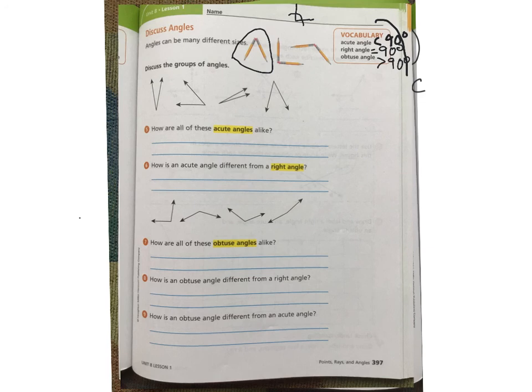The next one was a right angle. So this one was acute. Let's put an A there. This one right here is a right angle. See how it's making that perfect corner? And then the next example is this one, which, put your hands together at 90 and open them up a little bit bigger, and you've got obtuse. This is an example of an obtuse angle because it's greater than 90. All right. Discuss the groups of angles.